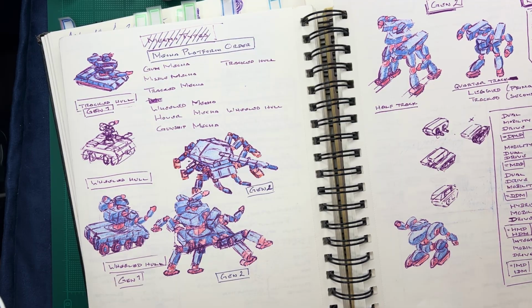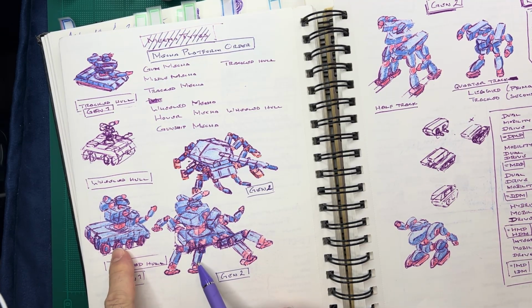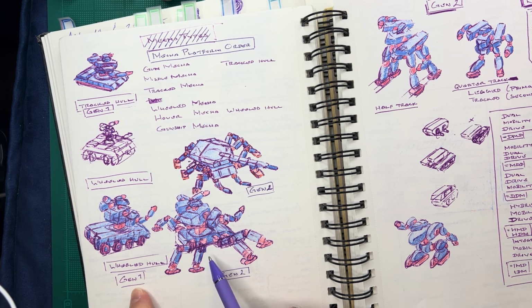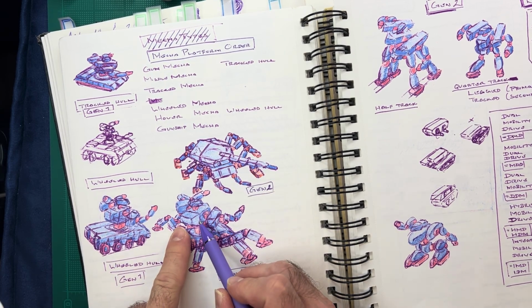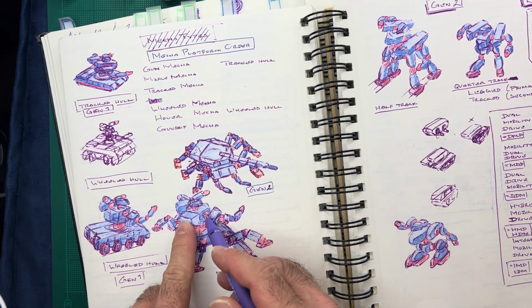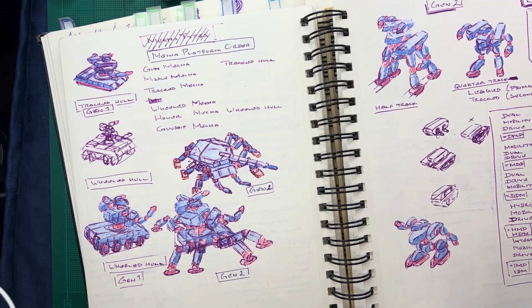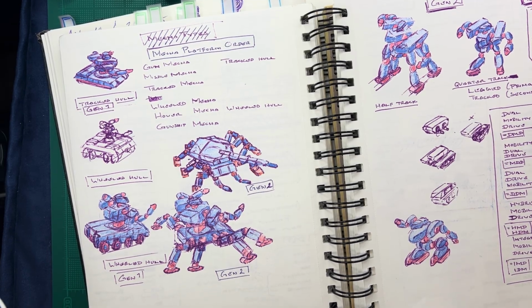Oh, pardon me. Long day. They are going to have a hull, which is going to be the lower section, here and here, where the mobility system is attached. And then they're going to have an upper section, which is going to be either turret or torso. And if you want to call these a turret, you can call it a turret. You can call them whatever name you come up with.